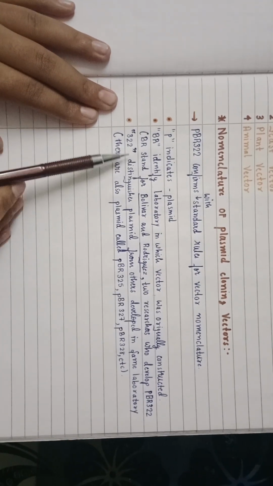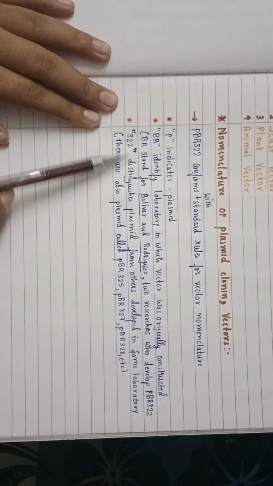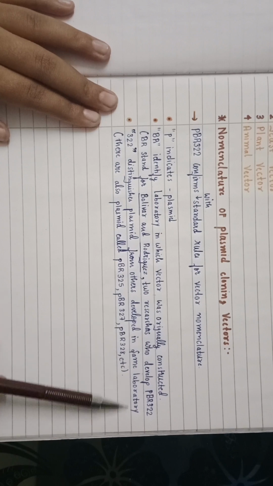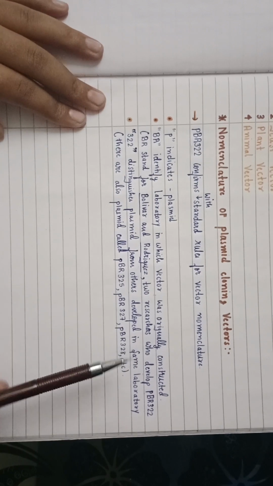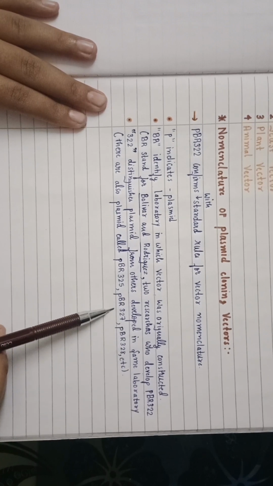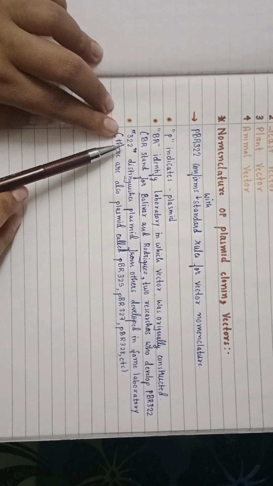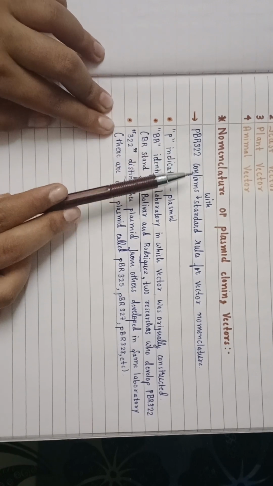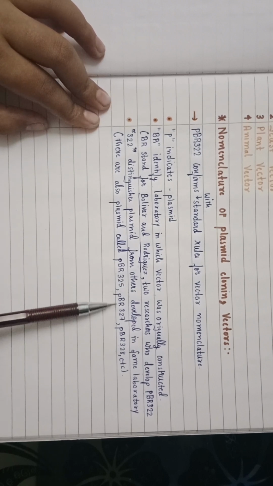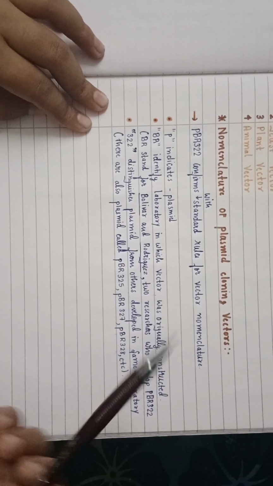Now, what is this 322? The number 322 distinguishes the plasmid from others developed in the same laboratory. It means that in the same laboratory, many types of plasmids are developed. From them, one is this PBR322. There are also plasmids called PBR325, PBR327, and PBR328, etc.